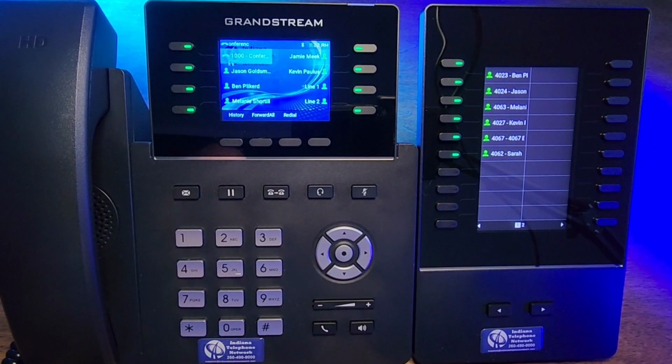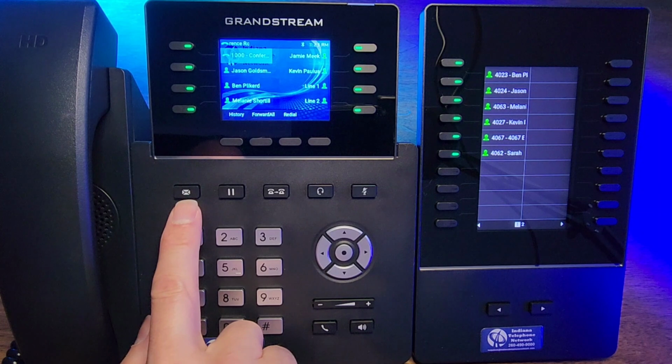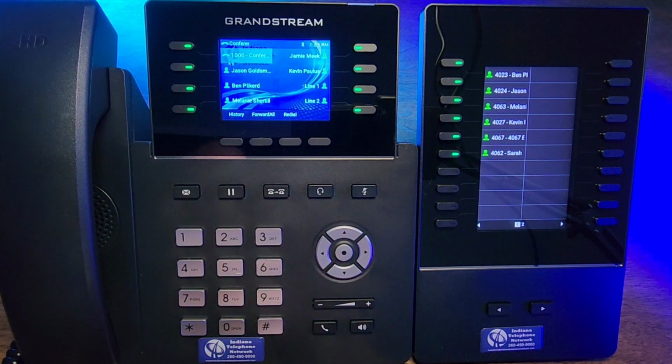Hello and welcome. In this video, we're going to discuss accessing your mailbox, setting up your voicemail, and listening to messages. The first thing you need to know is this button here indicates your mailbox. If I push this button, it will dial the mail server.